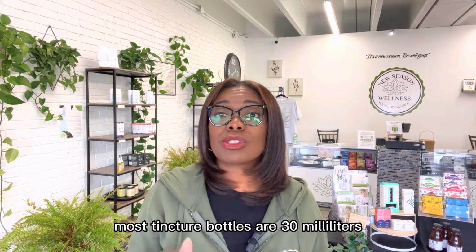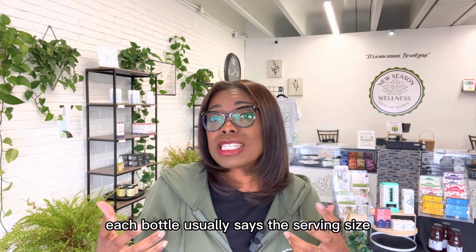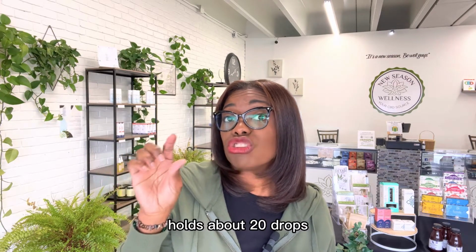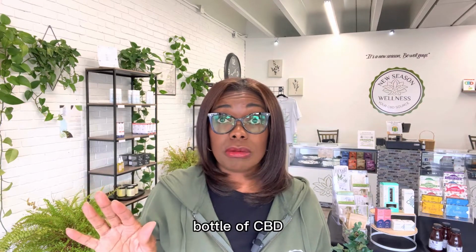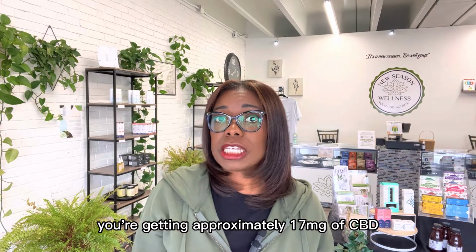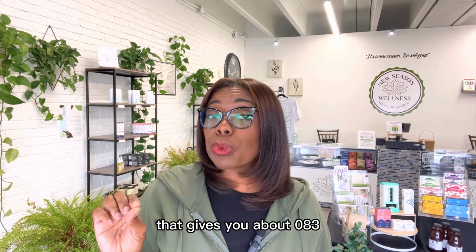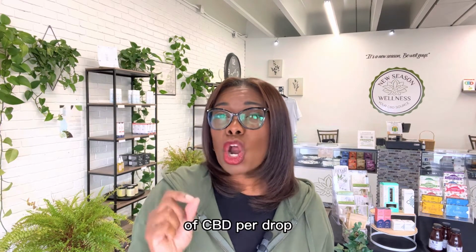Most tincture bottles are 30 milliliters. Each bottle usually says the serving size is 1 dropper full, which is about 1 milliliter. Each dropper or pipette full holds about 20 drops. For instance, with a 500 milligram tincture bottle of CBD, you're getting approximately 17 milligrams of CBD in each pipette. That gives you about 0.83 milligrams of CBD per drop.